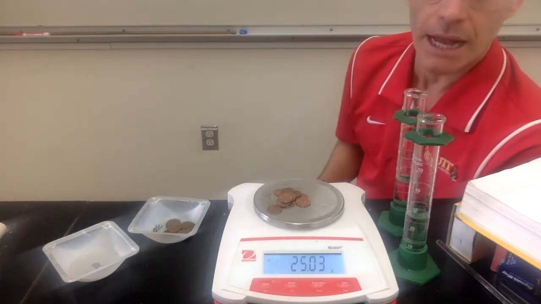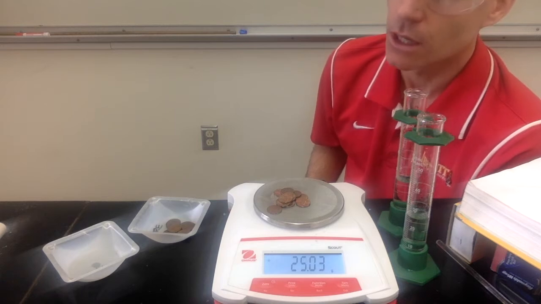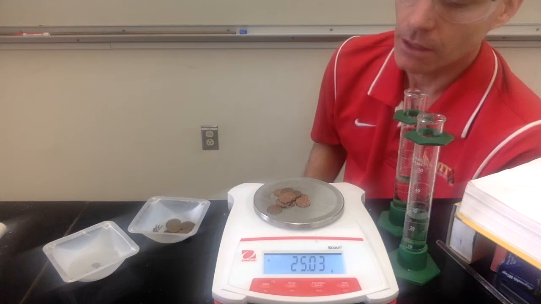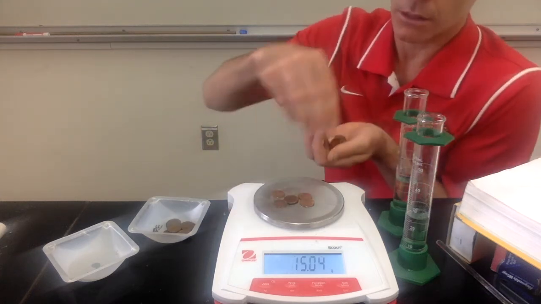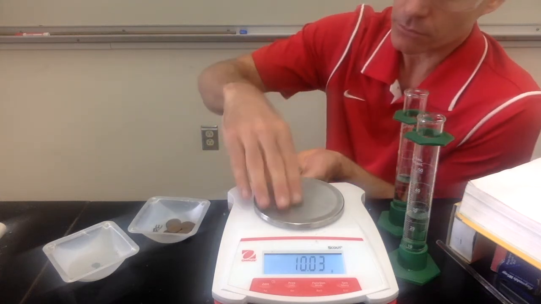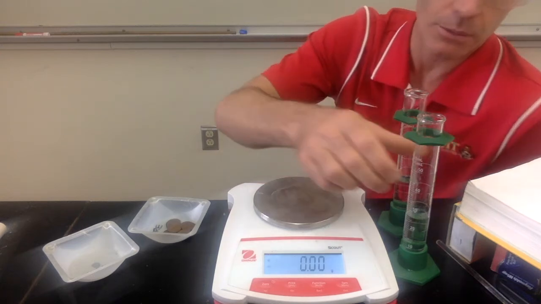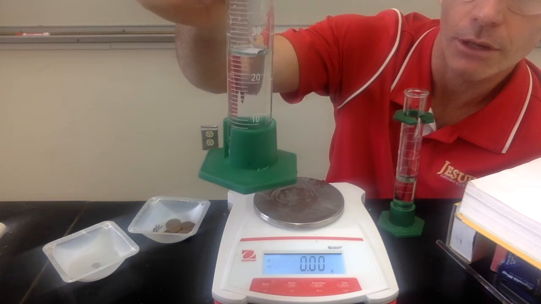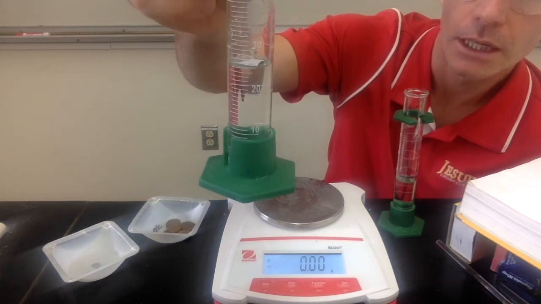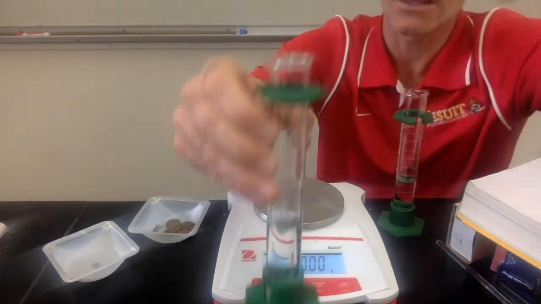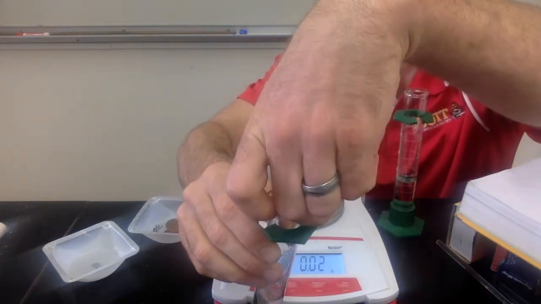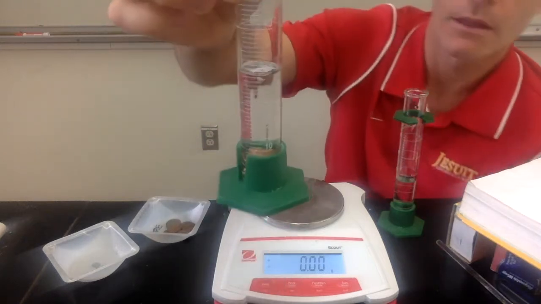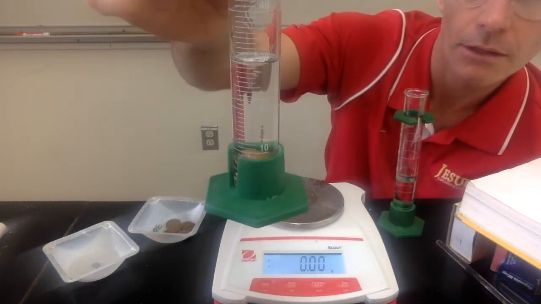So we're finding the mass of 10 pennies. These are post-1982 pennies, so newer than 1982. Once we find their mass, we are also going to find their volume. And so we're going to find the volume by water displacement. So I have a graduated cylinder with water in it. So you're going to record the volume of water in the graduated cylinder. And then I'm going to add the 10 pennies to the graduated cylinder. And then you're going to record the volume again.